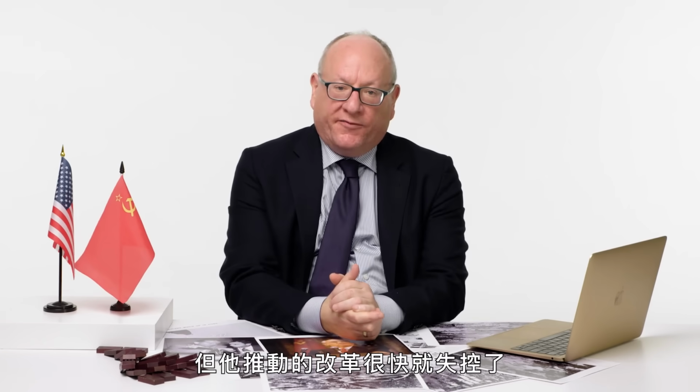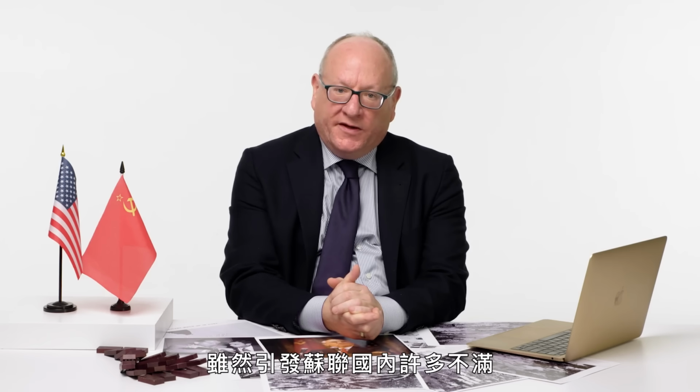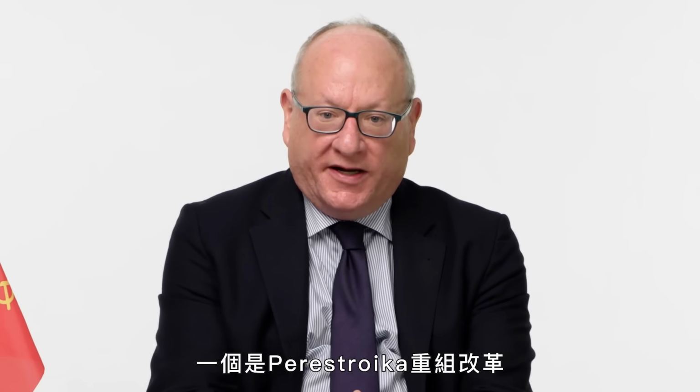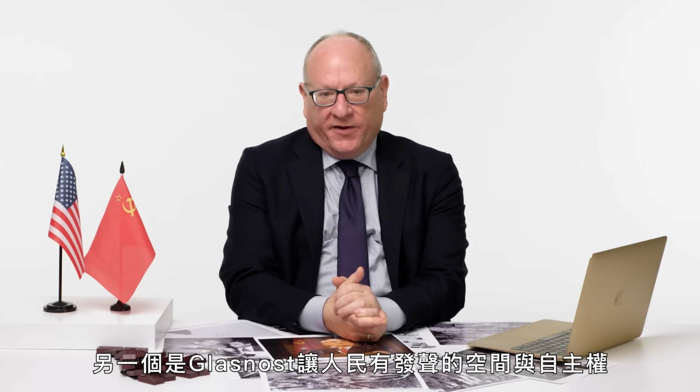Gorbachev's reforms quickly run out of his control. The economy continues to unravel and get worse while he's the General Secretary of the Soviet Union. That creates a lot of discontent within the Soviet Union, but it's really not for reasons of socialism or capitalism or economics that the Soviet Union falls apart. It's because Gorbachev couldn't manage the different nationalities within the Soviet Union. There were two buzzwords that were associated with Gorbachev. One is perestroika, restructuring, and the other is glasnost, giving people voice and agency.